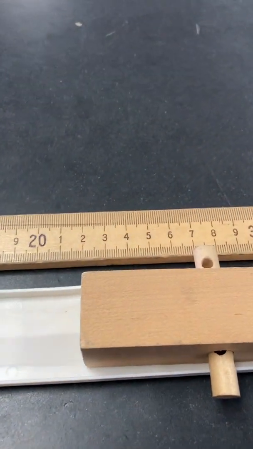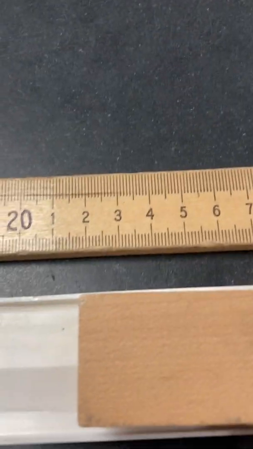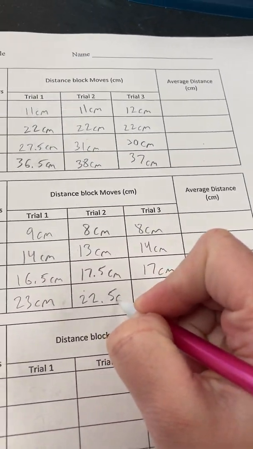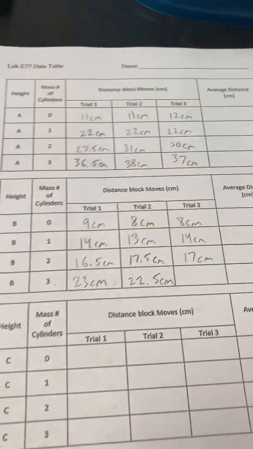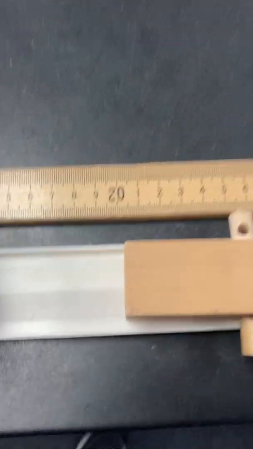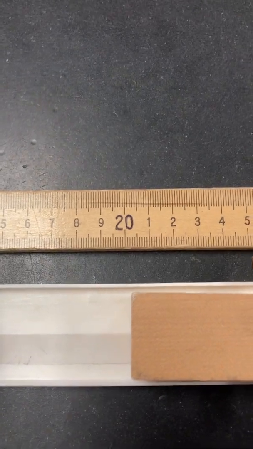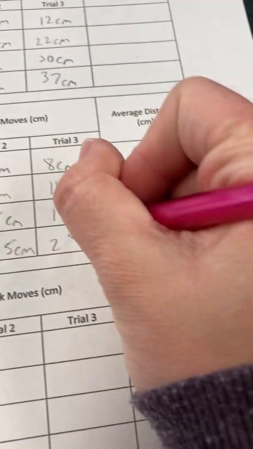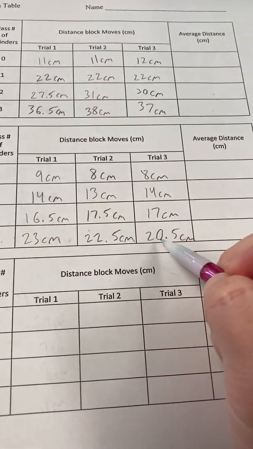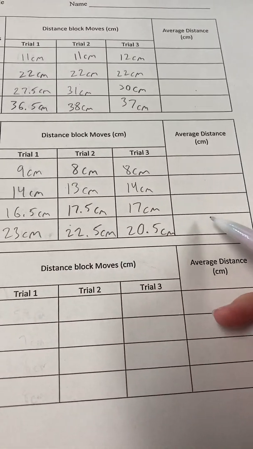It is at 22.5 centimeters. And trial 3. It is at 20.5 centimeters. Again, add your 3 trials, divide by 3, and you get your average.